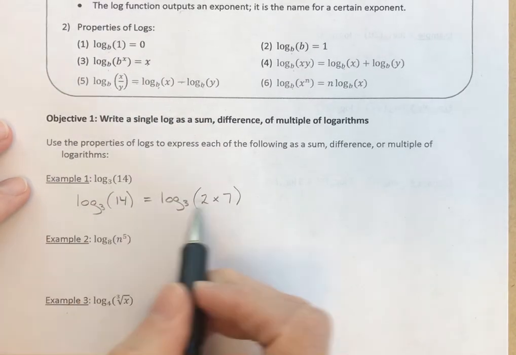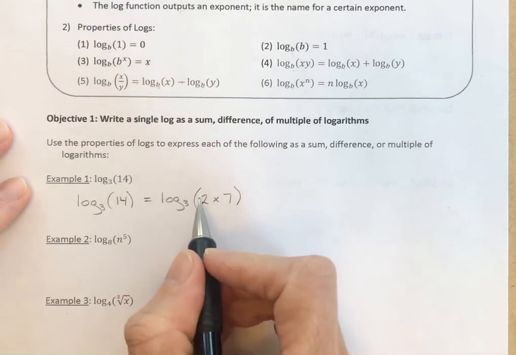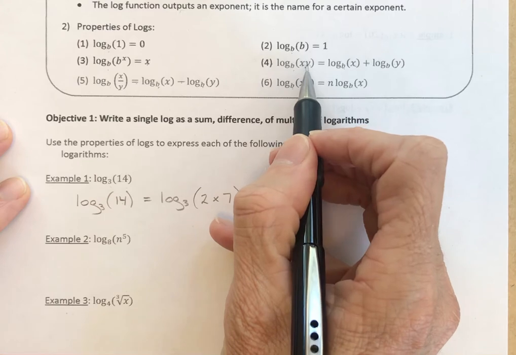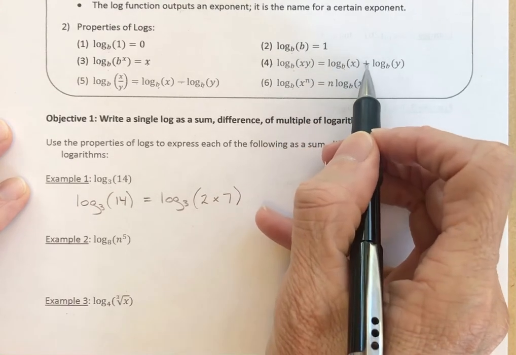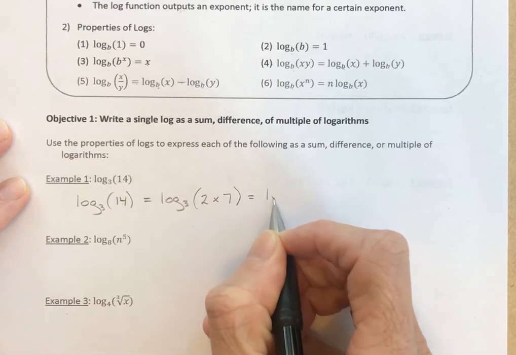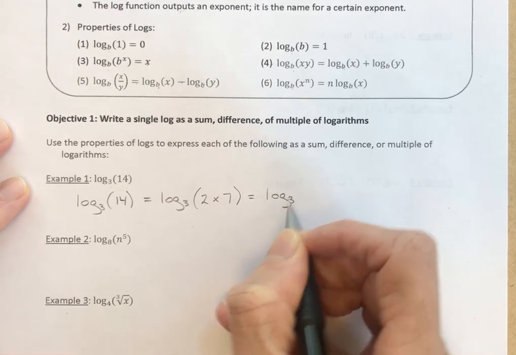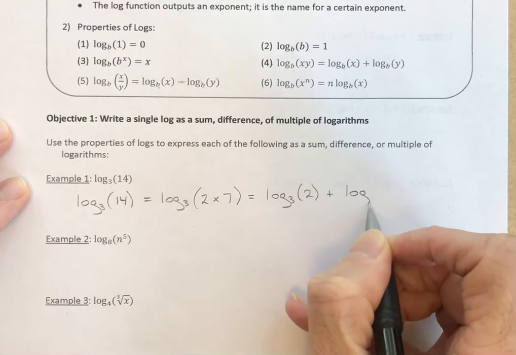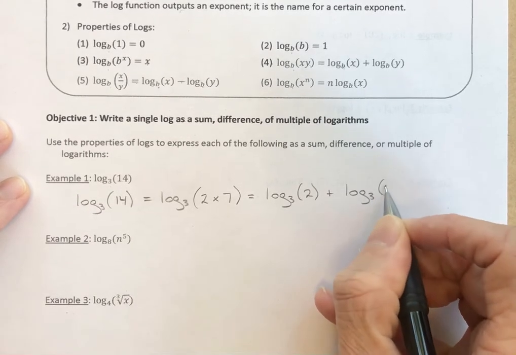Okay, so 14 is 2 times 7, and since this is now property 4, the log of a product is equal to the sum of the logs of the factors, this is log base 3 of 2 plus log base 3 of 7.